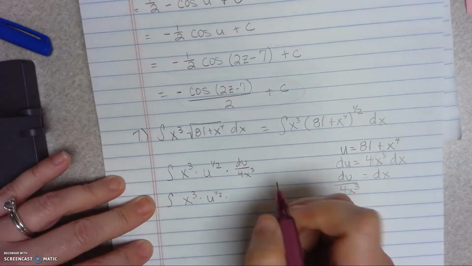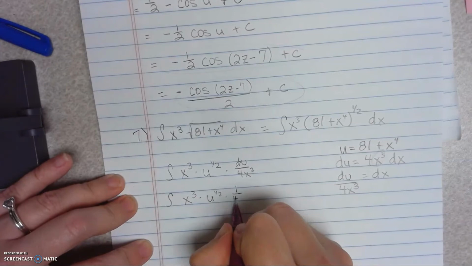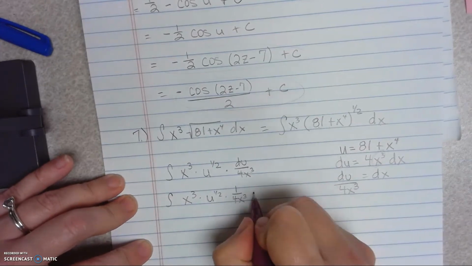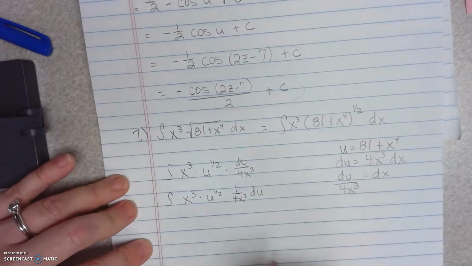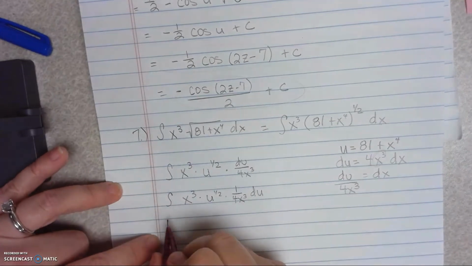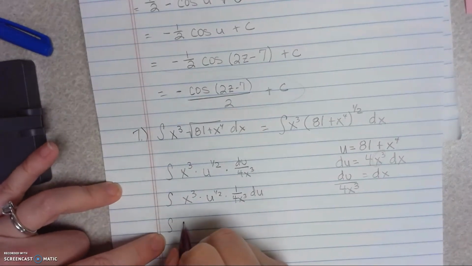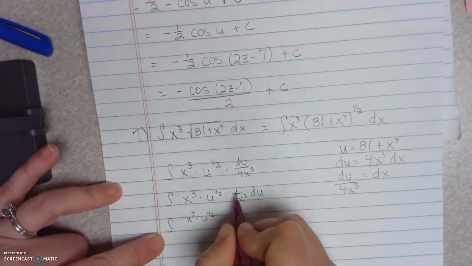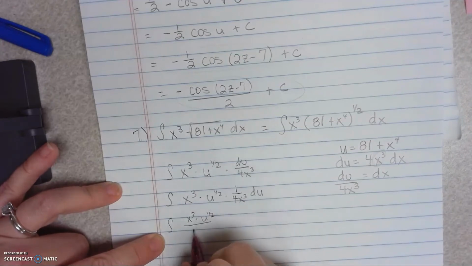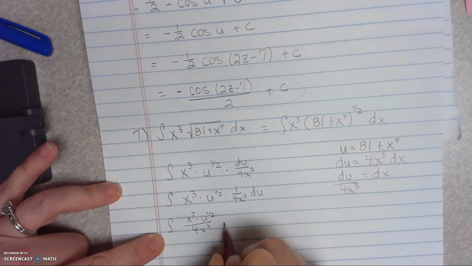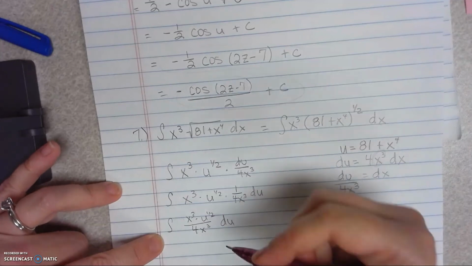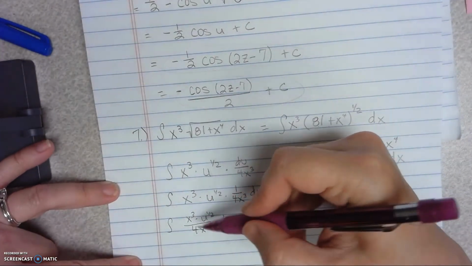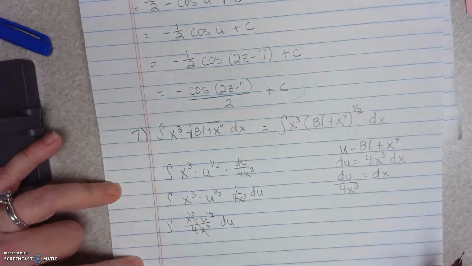Remember, this is the same thing as this, and you don't have to do all this work if you can see what's happening. All of this is being multiplied together, so really it looks like this: x cubed times u to the 1/2 times 1 is just that. And then on the bottom we have 4x cubed times du. Notice that this x cubed and this x cubed will divide each other out.